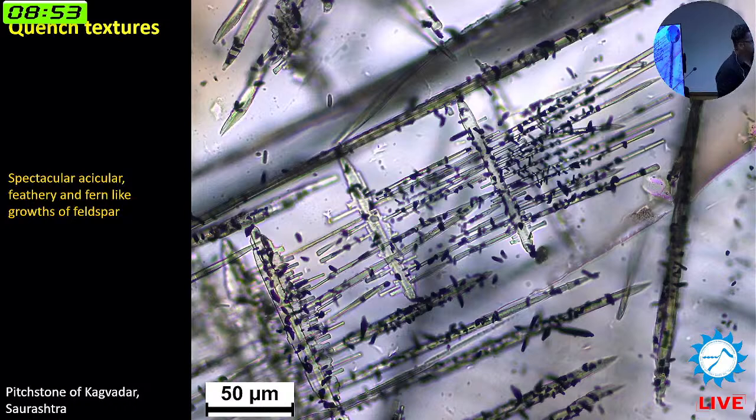This is one of the photomicrographs which I love. These are very high resolution images, or extremely zoomed in images of the pitchstone that we found. We can see acicular fern-like feathery growth of feldspars. You can see those microlites getting attached over there. It's like a snapshot. Somebody just paused the crystallization process over here.